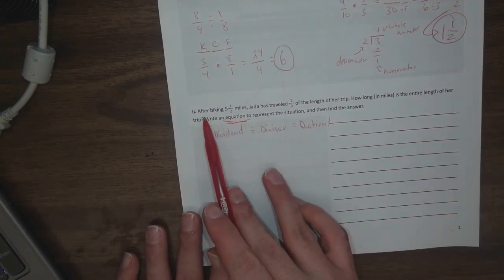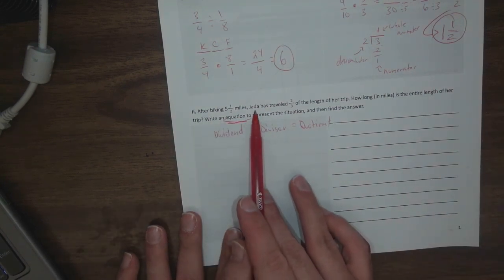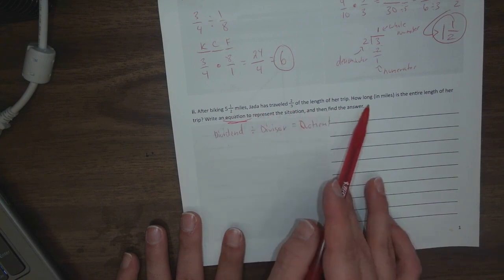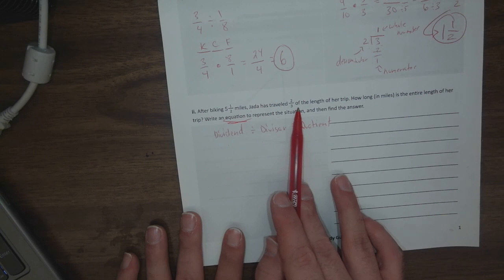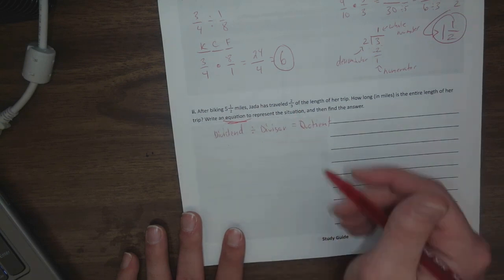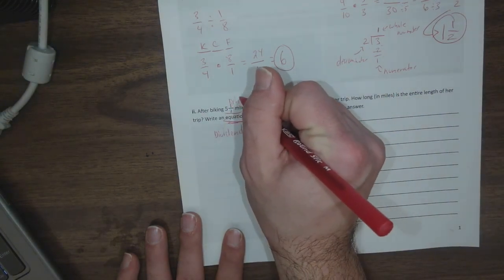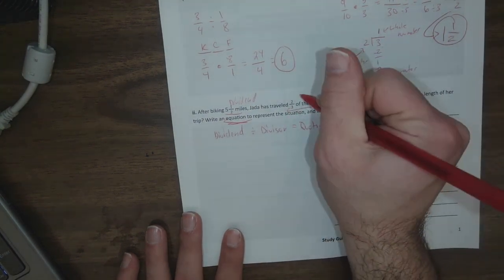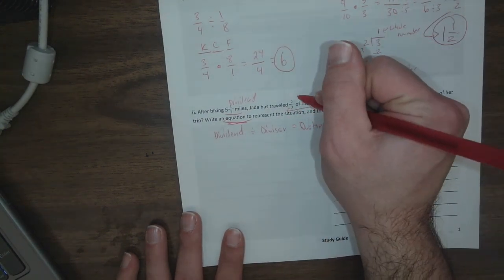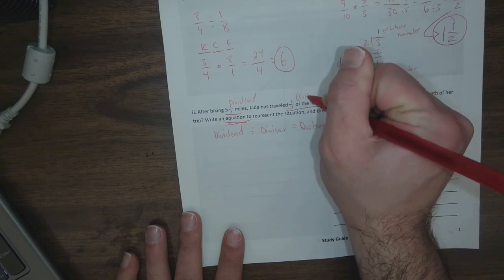And so here he says, after biking 5.5 miles, Jada has traveled 2/3 the length of her trip. And so this is our starting point. That represents 2/3. And so what we need to do is we need to do our dividend. So that's our total currently biked. And the portion of our trip is our divisor.